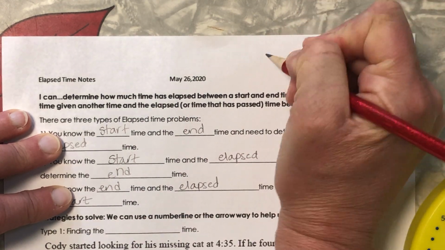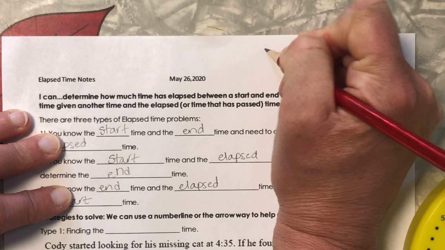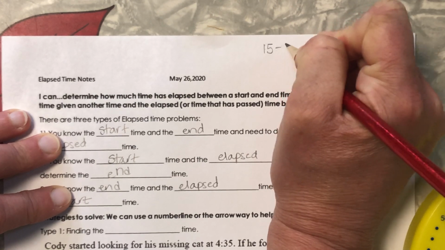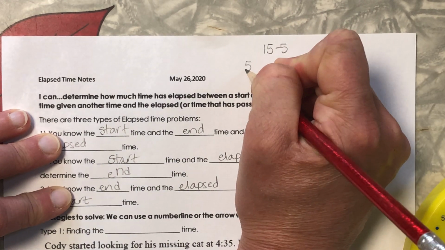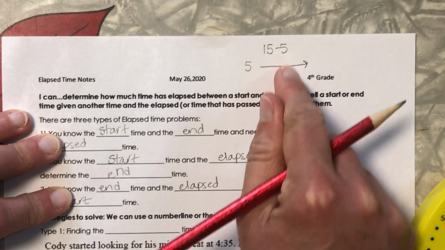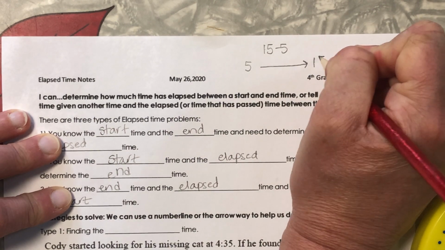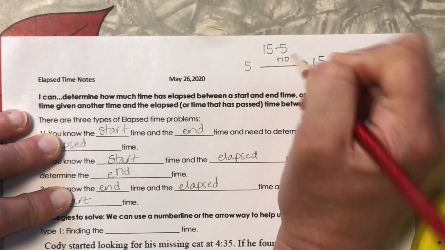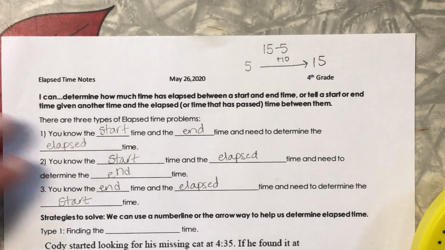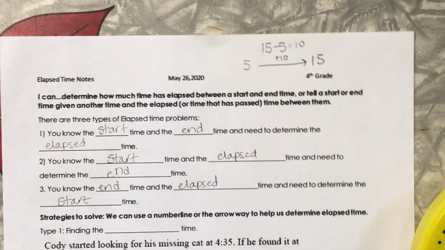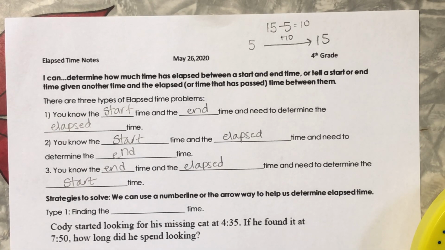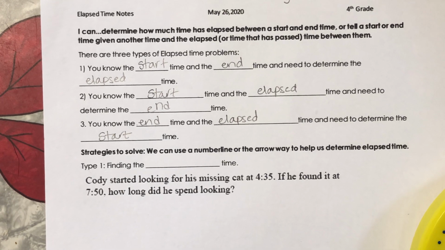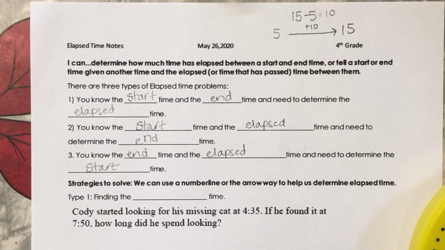So let's say that I have the problem, let's say 15 minus 5. Well, that's pretty easy. I'm going to start with 5 and I'm going to think, what do I need to add to 5 to get to 15? Well, I know I need to add 10. So that is going to be my answer. Last week we worked on adding and subtracting with mixed numbers, and we used that same arrow way. And so we're going to use that this week when we determine elapsed time.